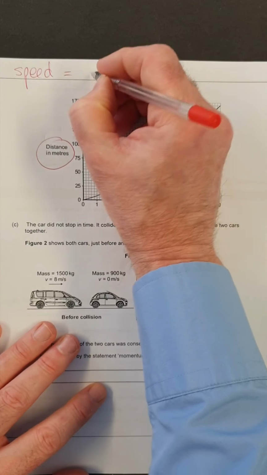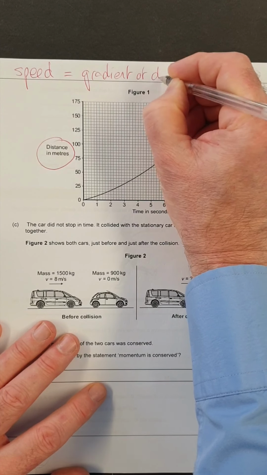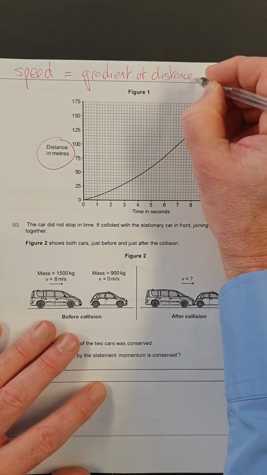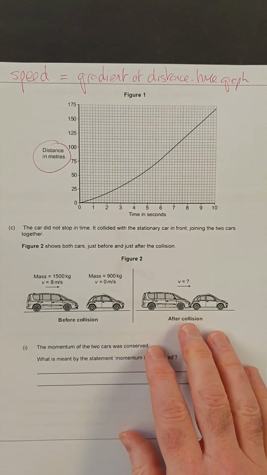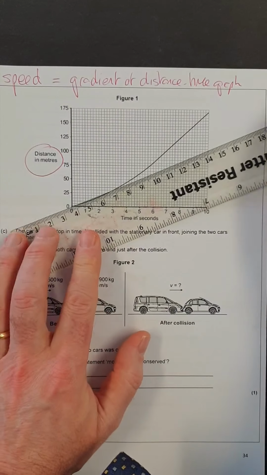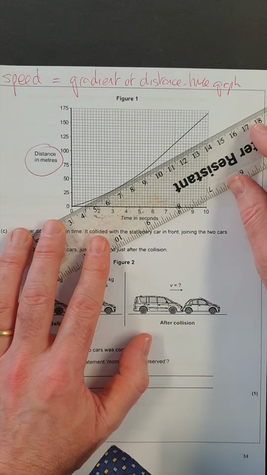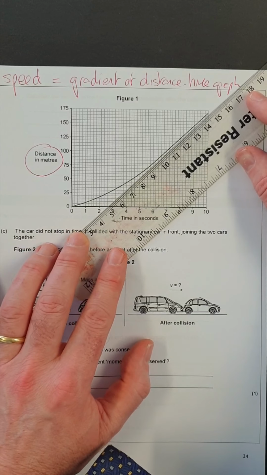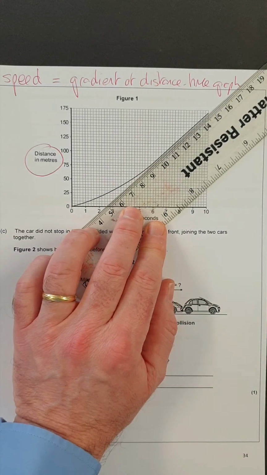Remember, speed in a distance time graph is equal to the gradient of the distance time graph. So we need to find where the graph is steepest. It starts off at this gradient, which is very low, and becomes steeper and steeper until it reaches this part. So this is where the gradient is steepest.